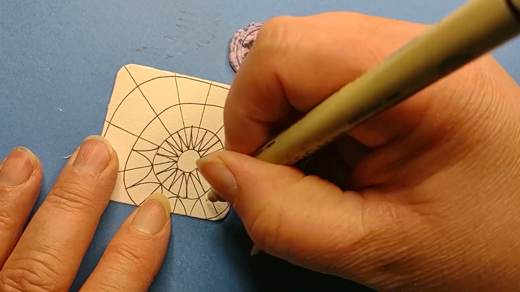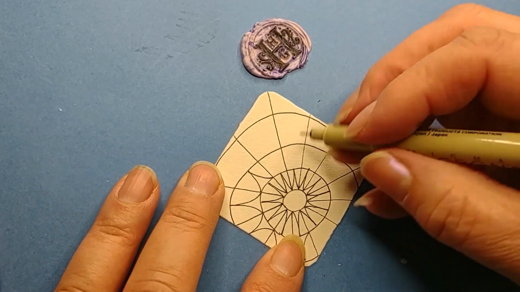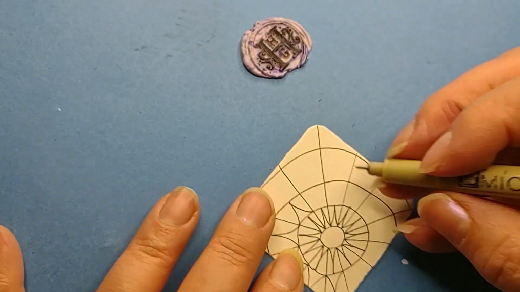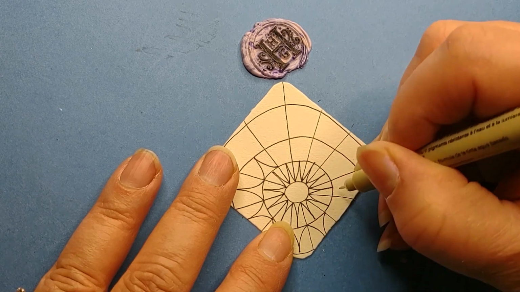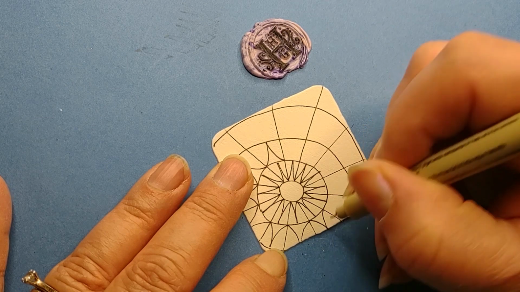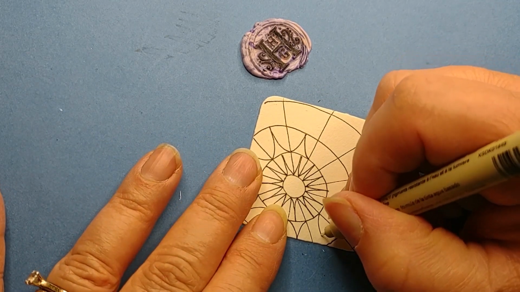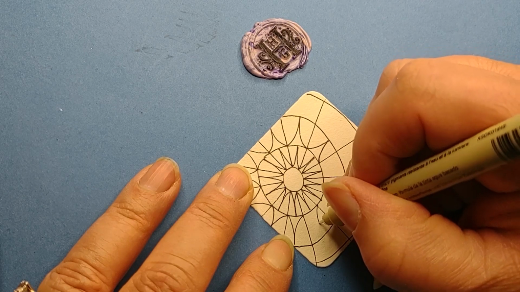That can be your own take on it, whichever way you like, because I know I have sometimes scooted my tangle all the way over here, or my tile. There are some tangles that I just have ended up doing a certain way because I like it, and that's part of it, and it's okay.